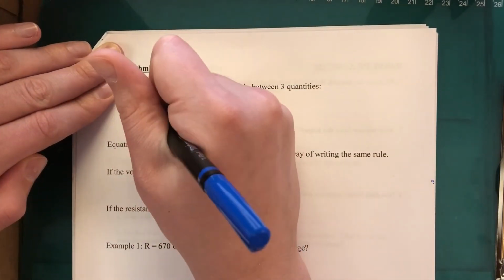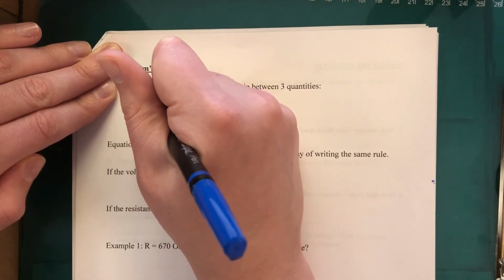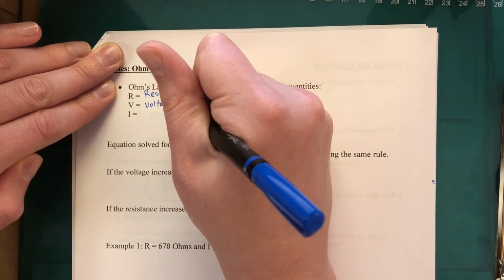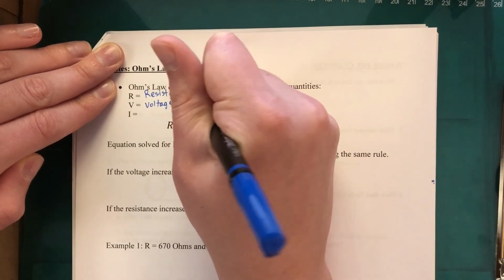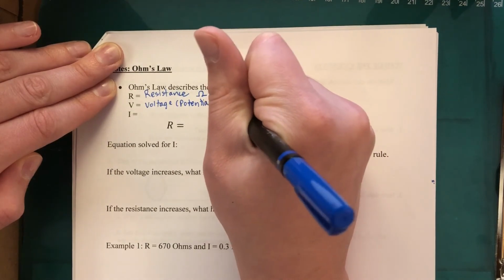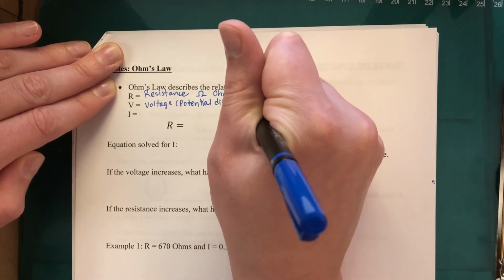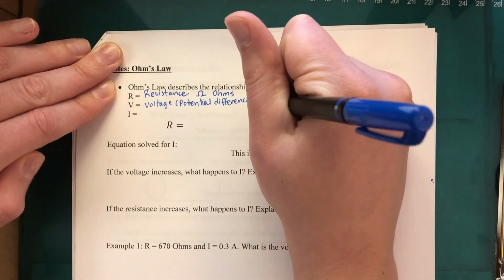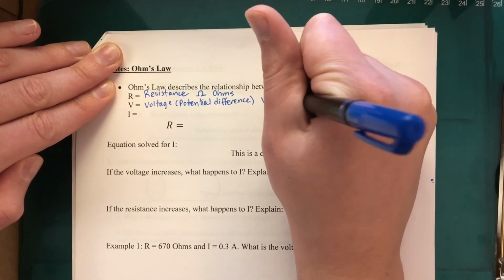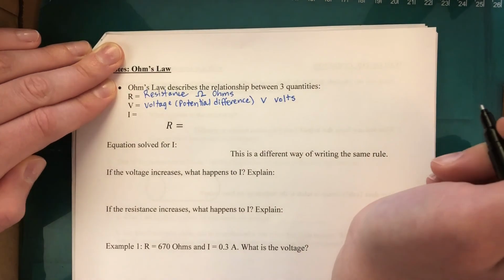V is voltage, aka potential difference, and the units of that are V for volts.